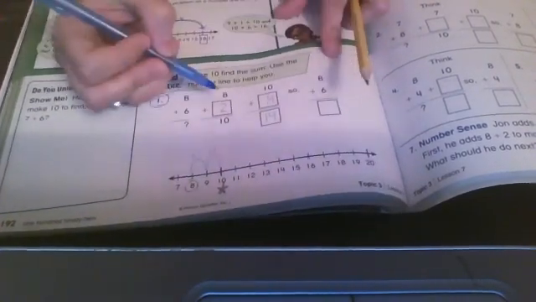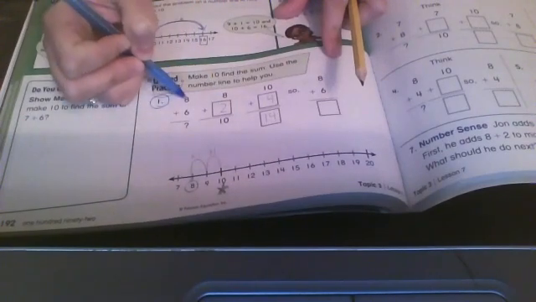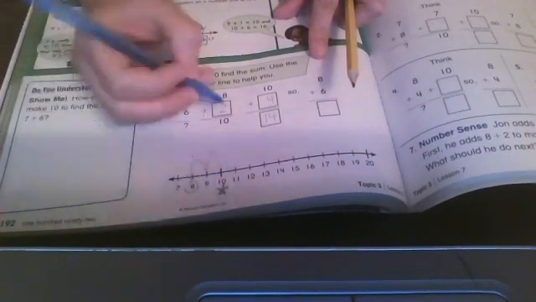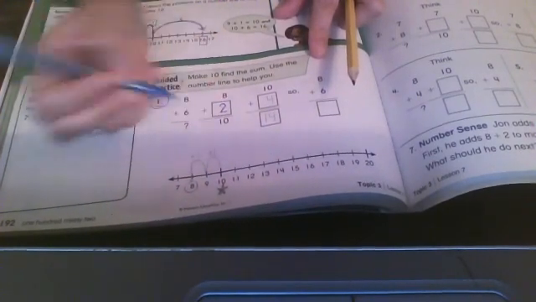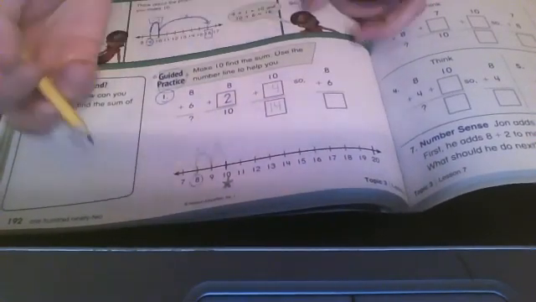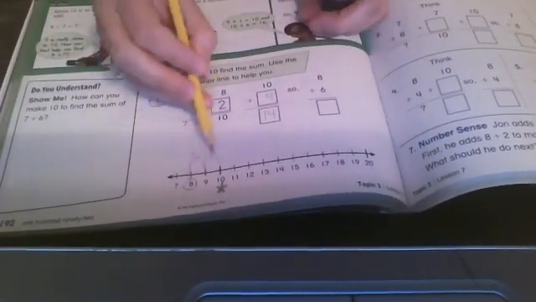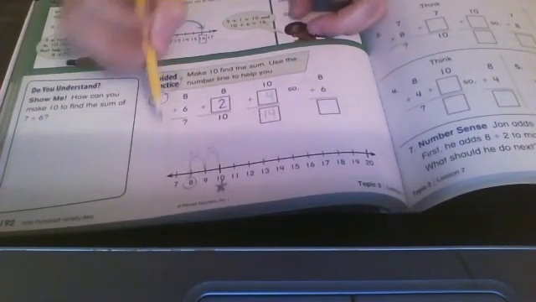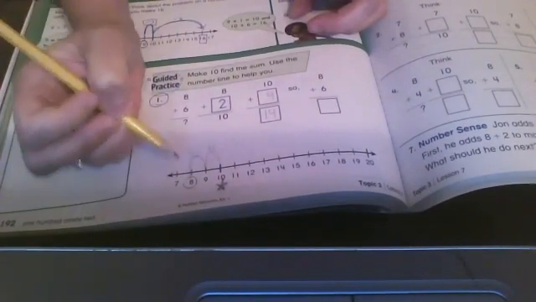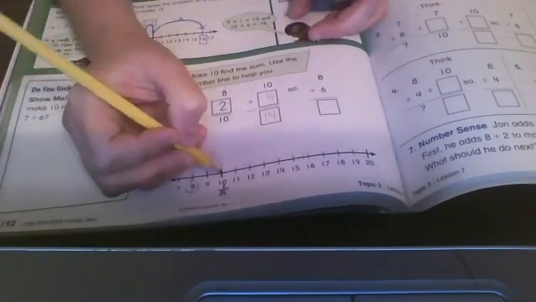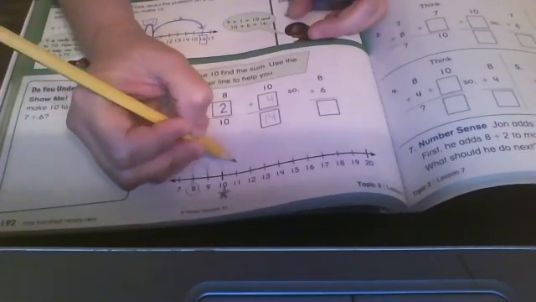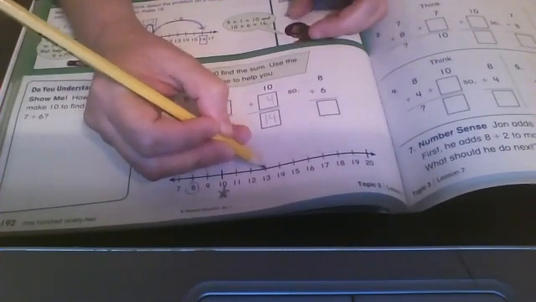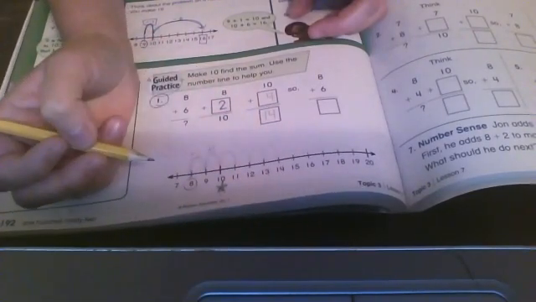So I have 8, there's my original add-in, plus 2, because that's how many jumps I had to take to get to 10, equals 10. All right. But I know that my second add-in wasn't just 2, it was 6. So how many more jumps do I need to get 6 jumps altogether? I have 2 here, and then I'm going to count on from there. 3, 4, 5, 6. Okay, that gave me 6 altogether.